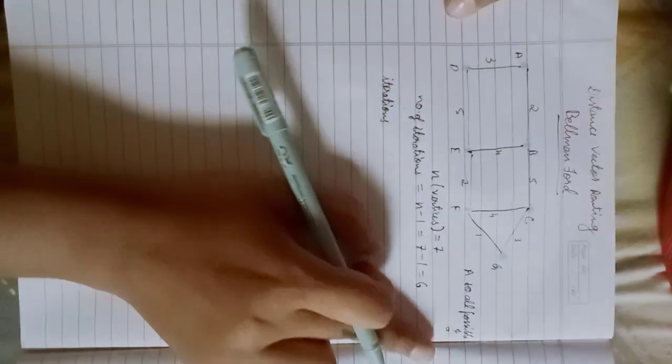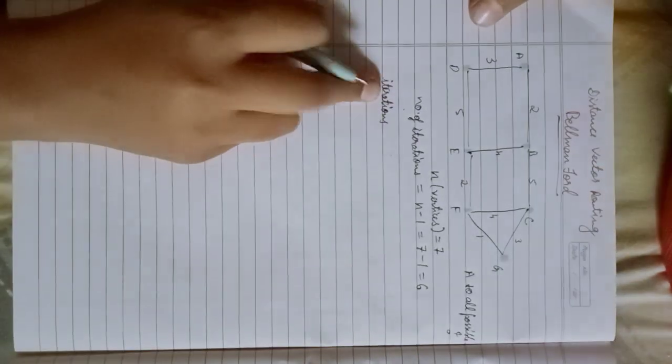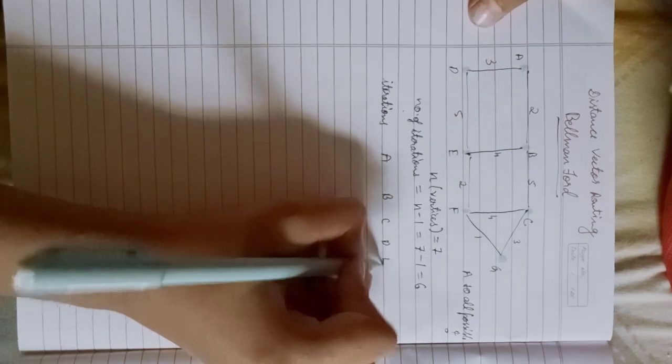Now they would be asking from A to all possible. That would have been the question. A to all possible is the question. So I'm starting with A, right? So iterations, and all other nodes you write A, B, C, D, E, F, G.